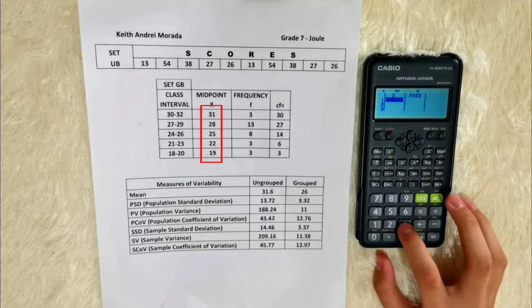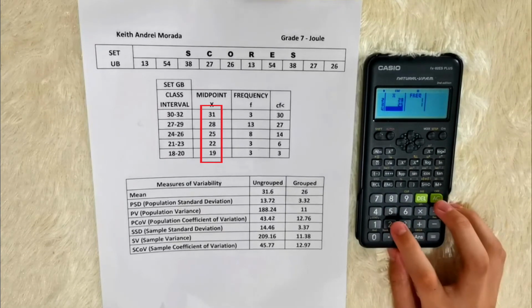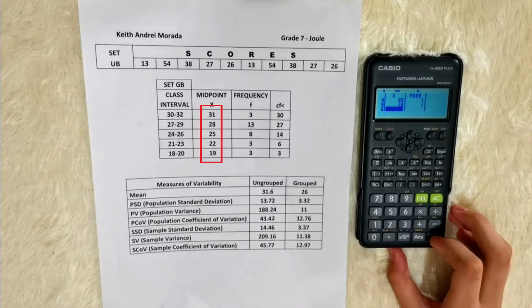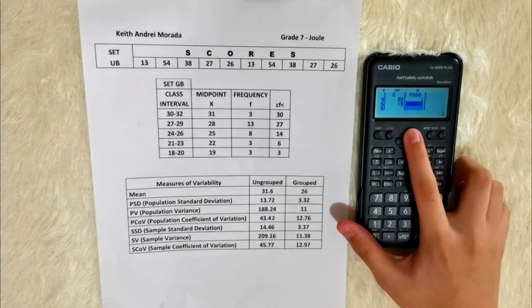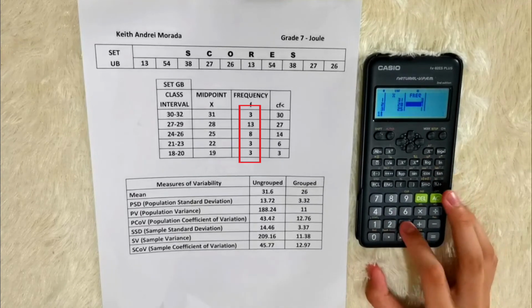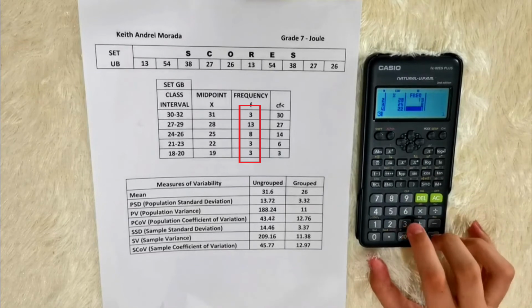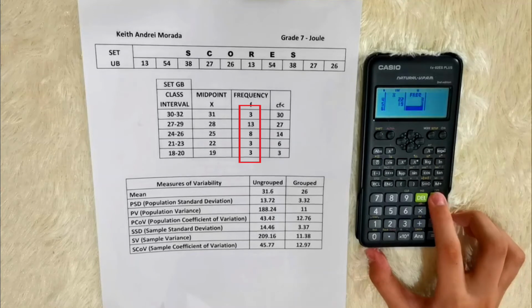Now, we input all of the midpoints of the class intervals. The midpoint of 30 to 32 is 31 equals, then 28 equals, 25 equals, 22 equals, 19 equals. Input all the frequencies too. Access this column by pressing the right button. Frequencies are 3 equals, 13 equals, 8 equals, 3 equals, 3 equals. Once you're done with all the data, press AC.